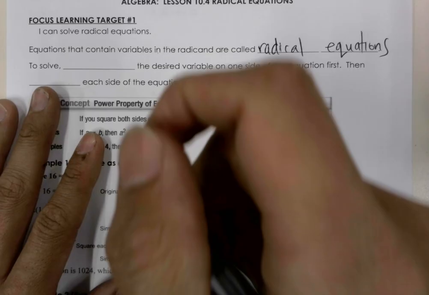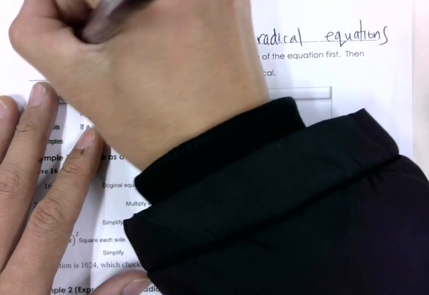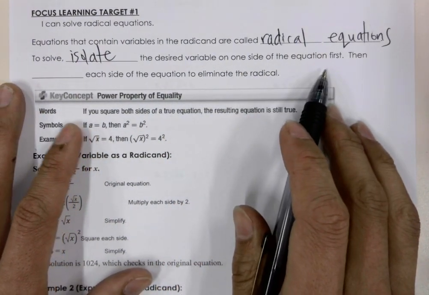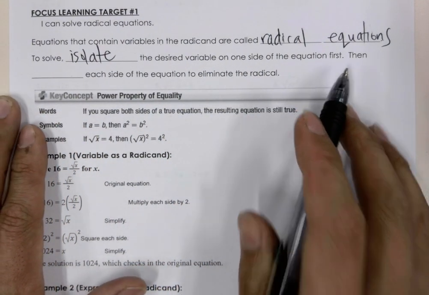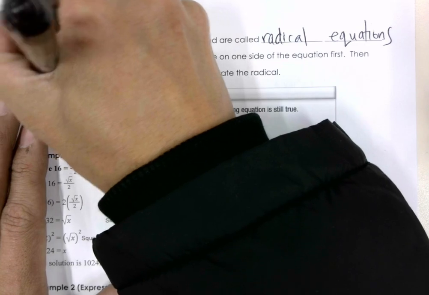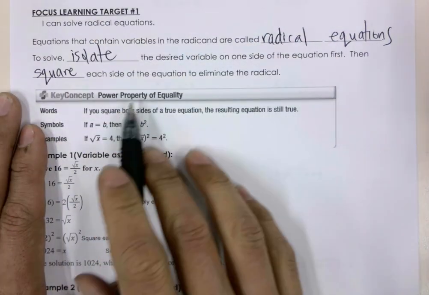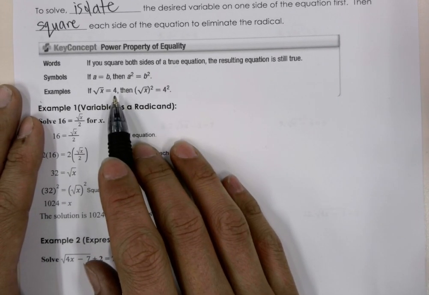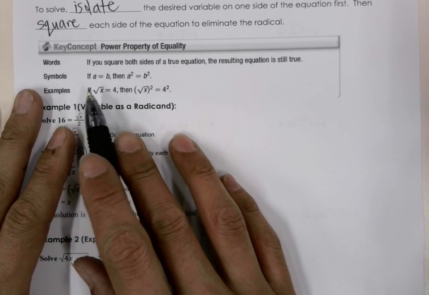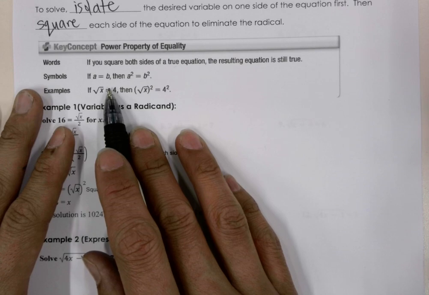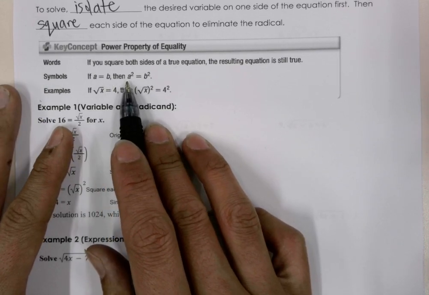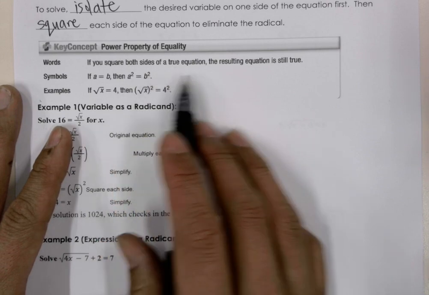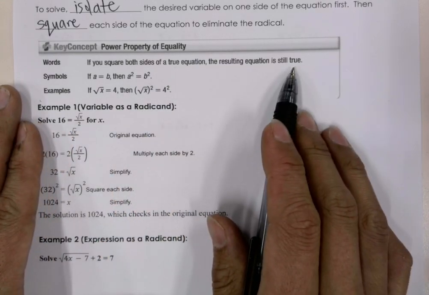To solve, isolate the desired variable on one side of the equal sign, and then square each side of the equation to eliminate the radical. So if we have a is equal to b, then that means that a squared is equal to b squared, because we can square both sides of an equation and the resulting equation is still true, right?